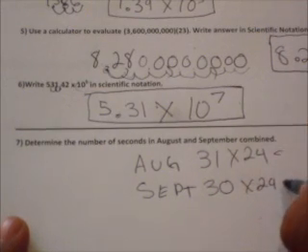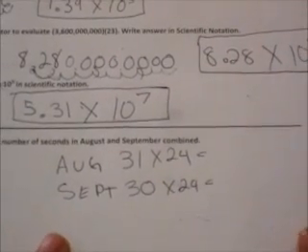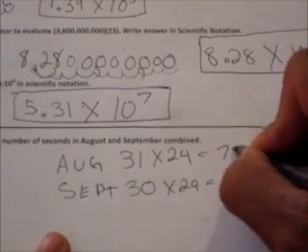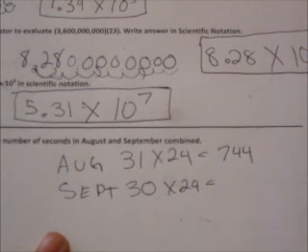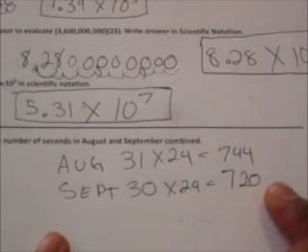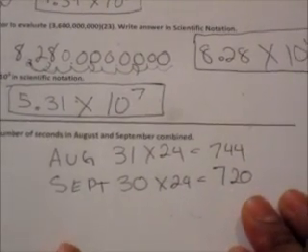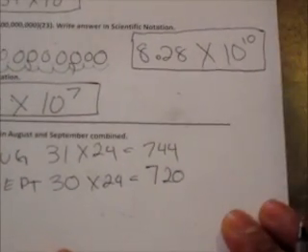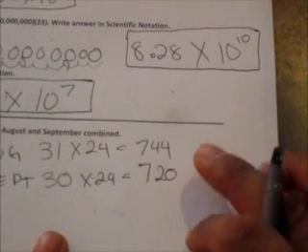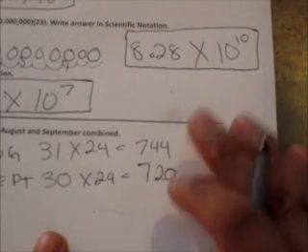And what that equals is, let's get that real quick. 31 times 24 equals that. This is 744 hours in that month. And then 30 times 24, I have a calculator, and that equals 720 hours per month. Now, how many minutes are in each month? So then what you simply do is multiply that by 60.